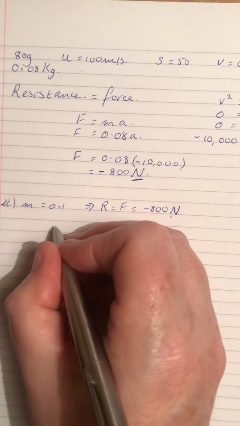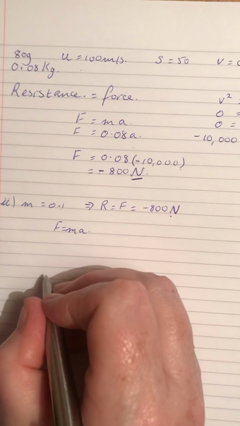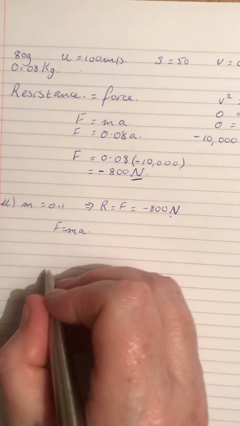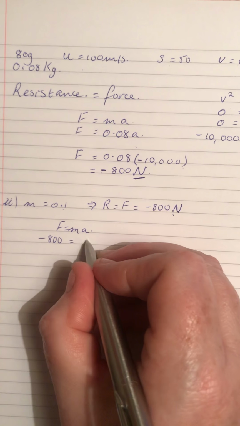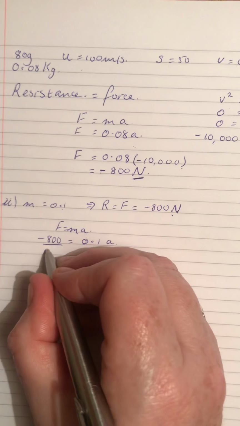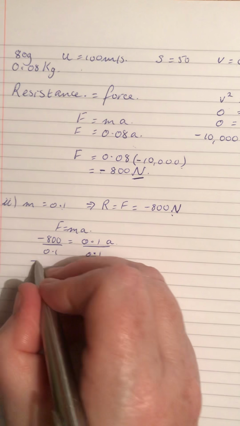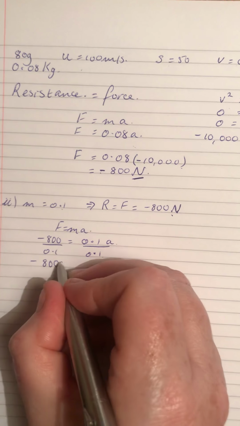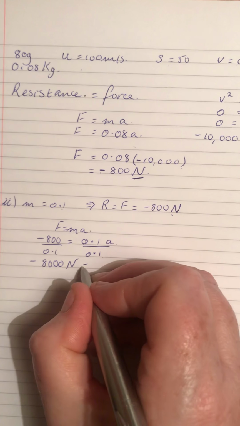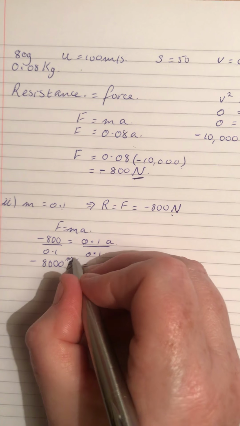I know that force is equal to mass times the acceleration. So that means minus 800 is equal to 0.1a. Divide both sides by 0.1. And minus 8,000, not newtons, because it's acceleration, so it's meters per second squared, is my acceleration.